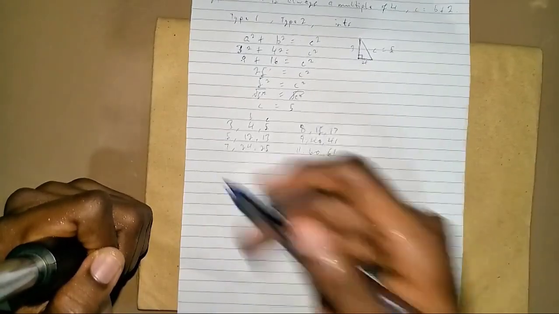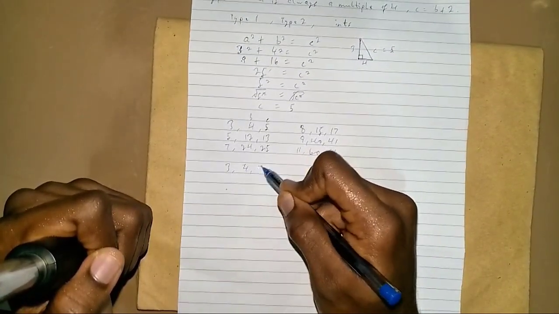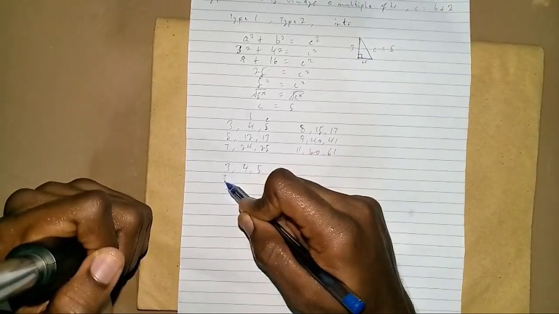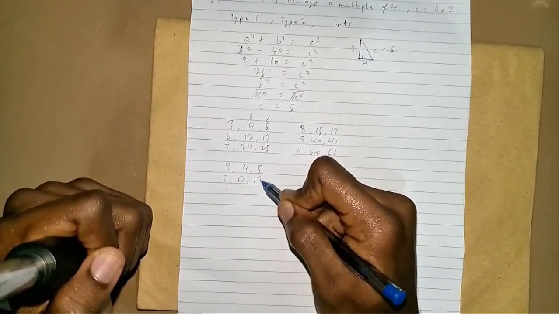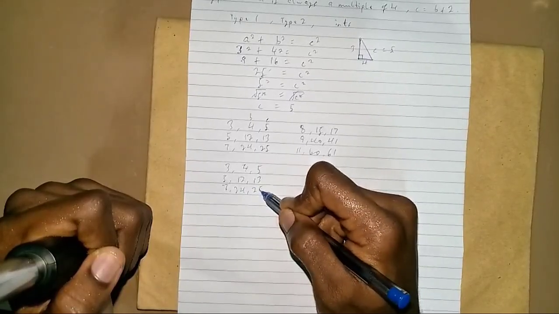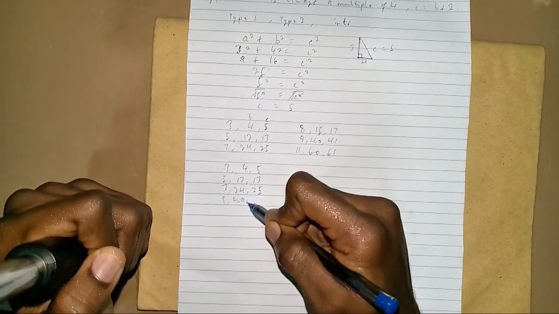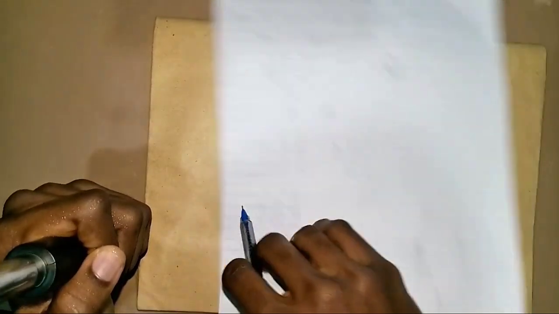Basically, I looked through the list and I tried to find patterns. One thing I found out was most of them started with an odd number. And those that started with an odd number, C was bigger than B by 1. If we look at here, 5 minus 4 is 1, 13 minus 12 is 1, and 25 minus 24 is 1.